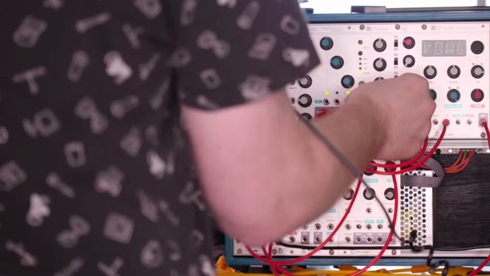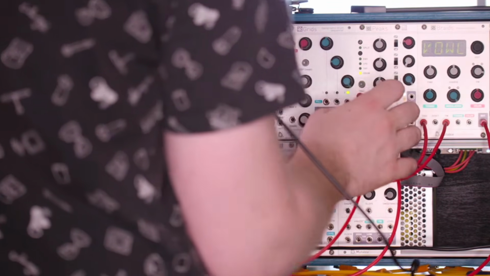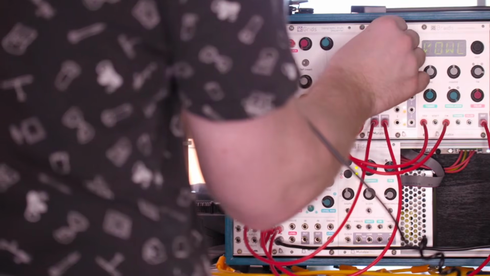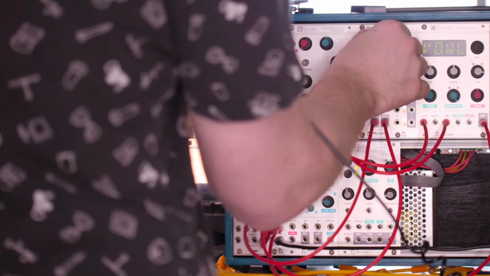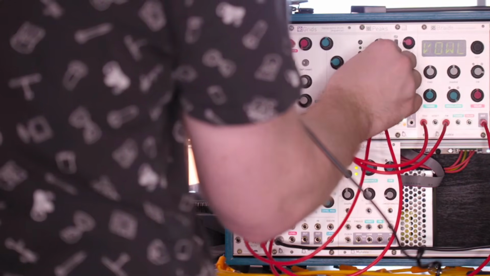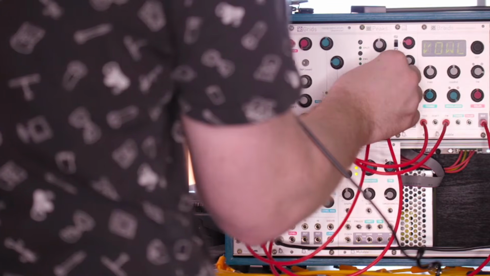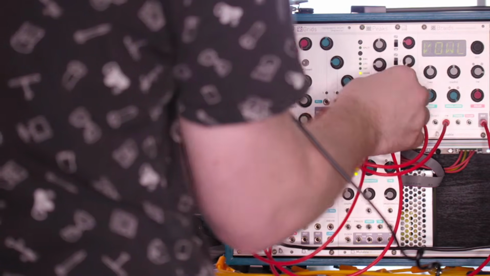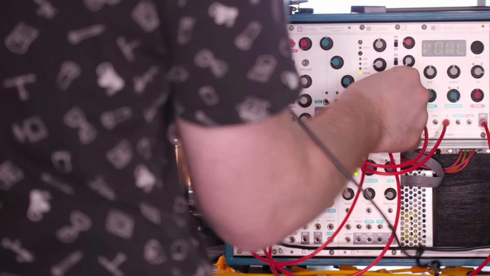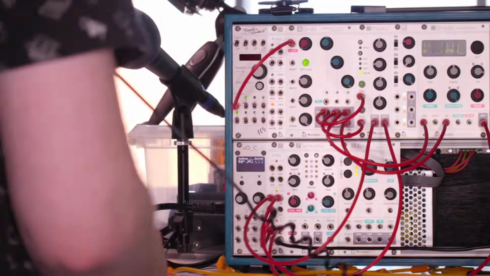I think the snare being nice and tight is fine. The bass drum, though. There we go. Want it to be a little bigger.